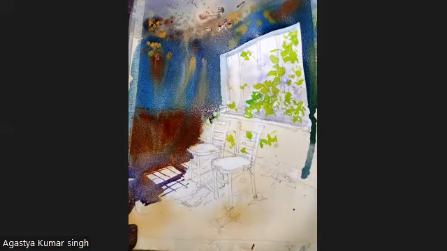Varun, my orange is looking very bright. Should I add some burnt sienna or something to it? You can add some violet color, so it will get a bit dull. Because I'm taking more water, that violet color is falling on that orange color, so it's getting a bit dull.